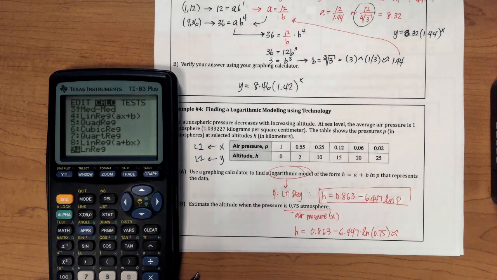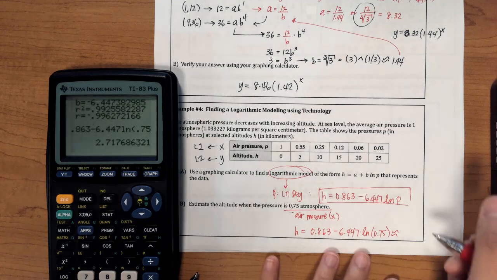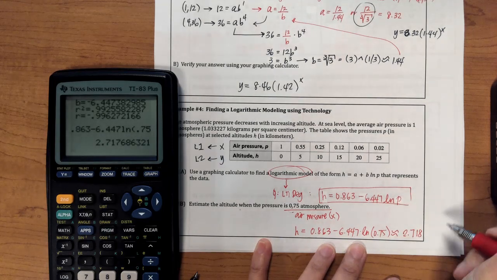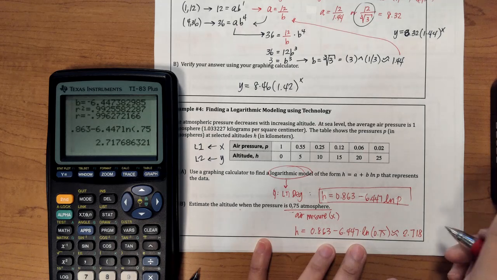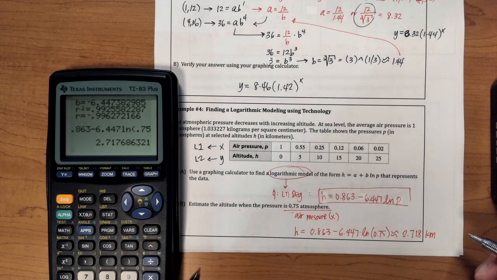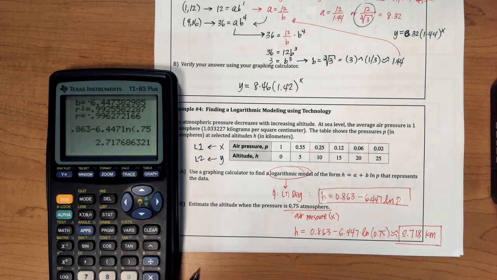That gives us 0.863 minus 6.447 ln of 0.75. That's approximately 2.718. And what's the units? Kilometers. Okay. So you are 2.718 kilometers in the air when the air pressure is 0.75 atmospheres.